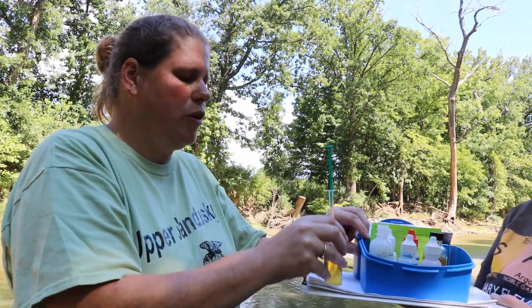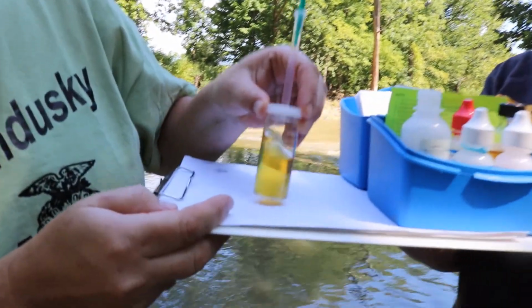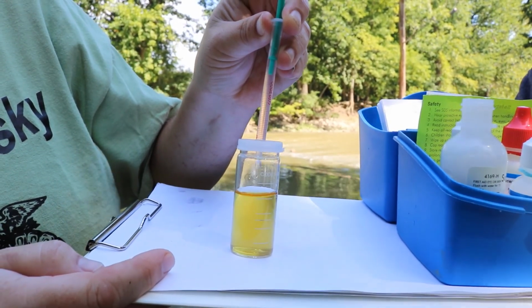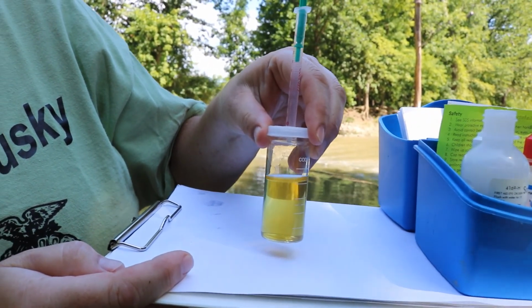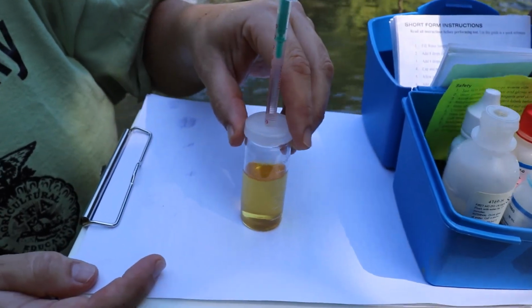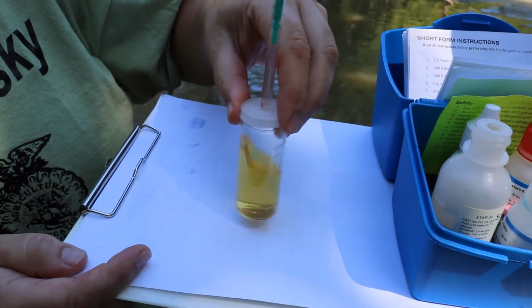And this is where it's important to use a white background, because as we drop the thiosulfate in, we're going to swirl it and we want to see it change color. So I'm going to put a couple drops in. And you can see it's already starting to turn a paler yellow than what it was. We don't want it to go clear. If it goes clear, we have to start over again.